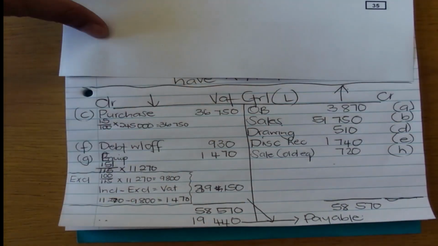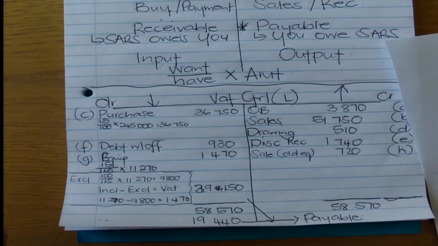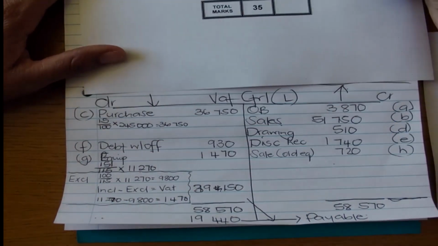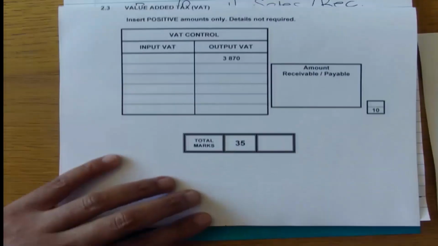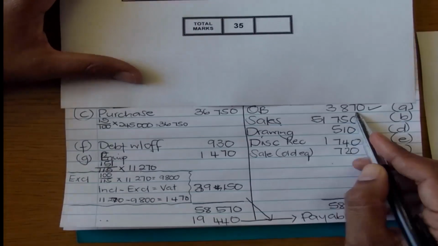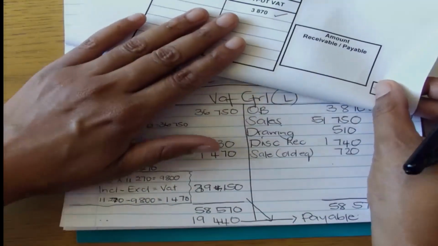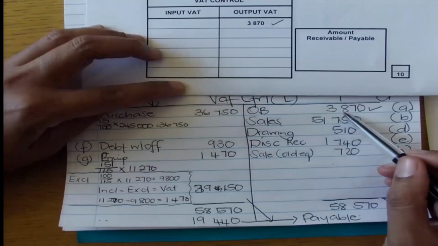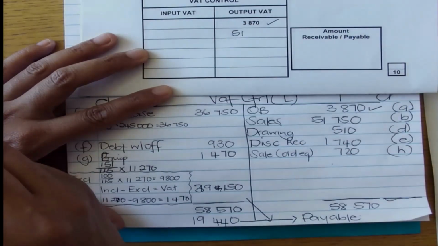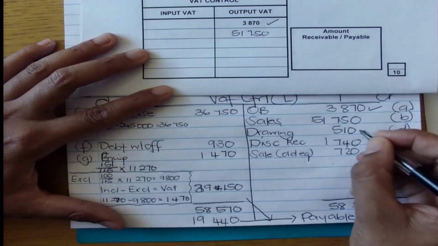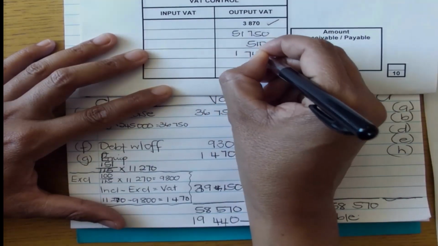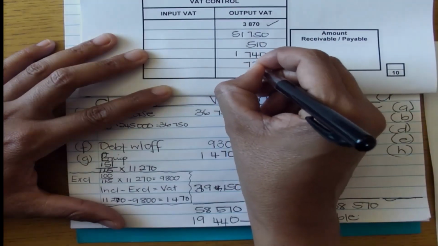Thank you so much. Okay, before let's now just write it on our answer sheet, on our memo. So we take our memo, there they have our opening balance, which is the 3,870. Can you see we have it here? Then our next one, which is sales. We're just going to write the amount, 51,750. Then we're going to write our 510. Then we're going to write our 1,740. And then we're going to write our 720.